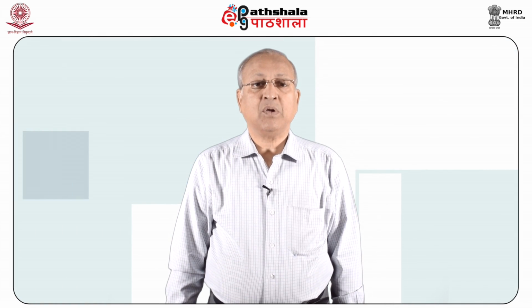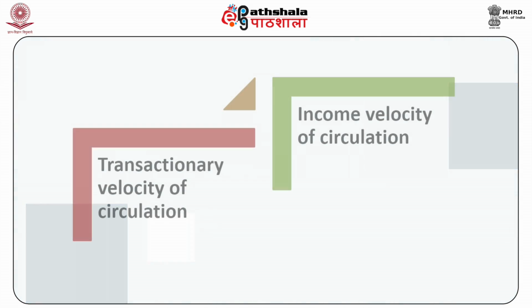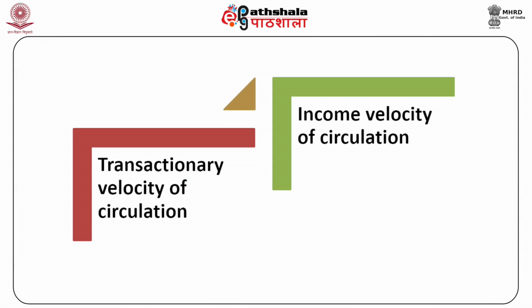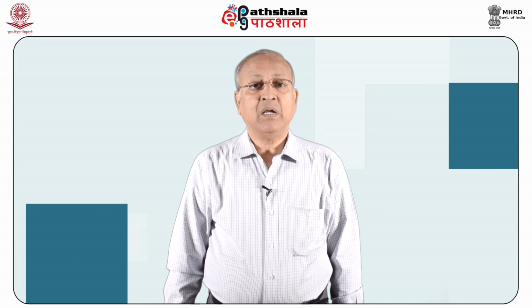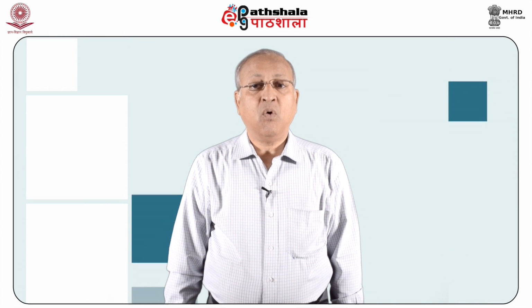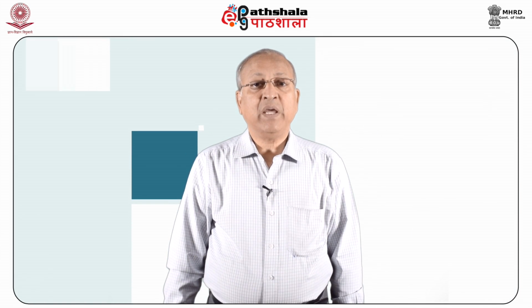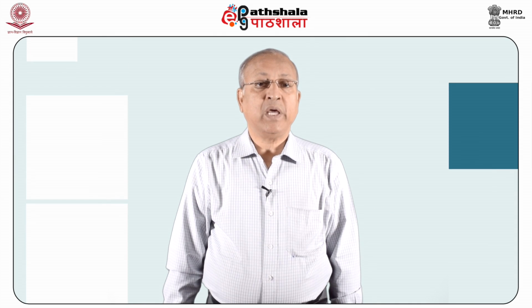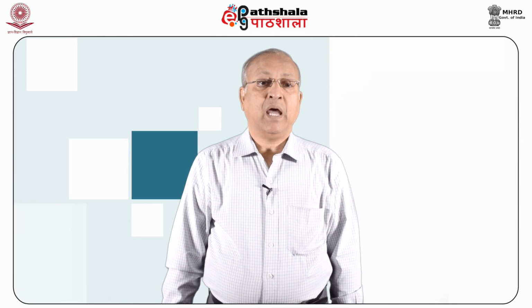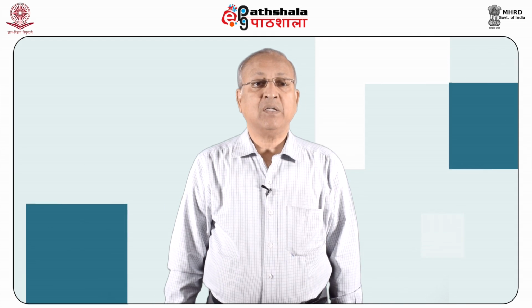There are two types of velocity of circulation of money. Please remember, one is the transactions velocity of circulation of money and the other is the income velocity of circulation of money. In the Cambridge equation, it is allowed that people could hold money, and therefore we have another form of the quantity theory of money equation, and that is M = kPy.